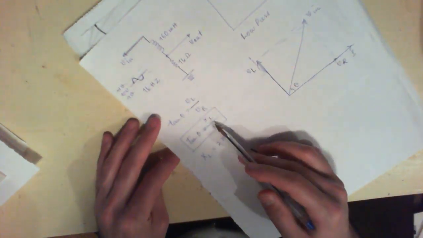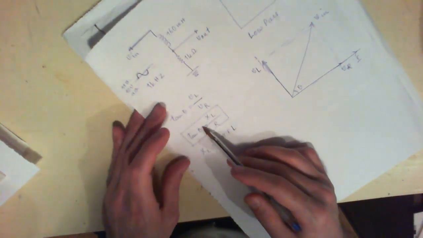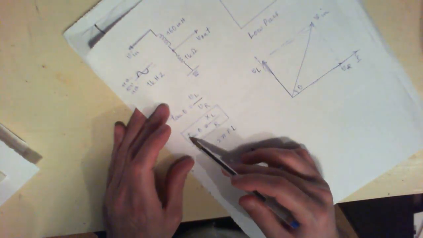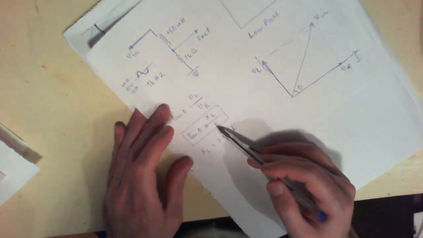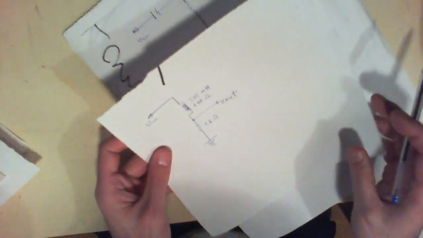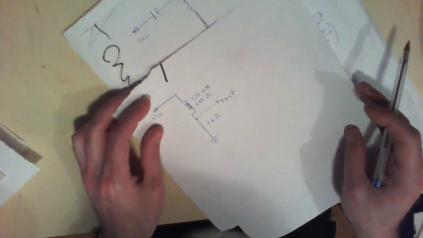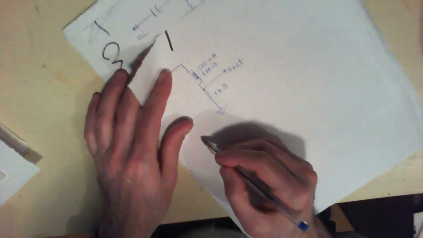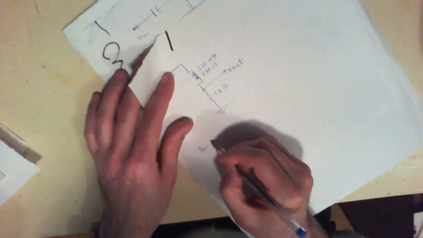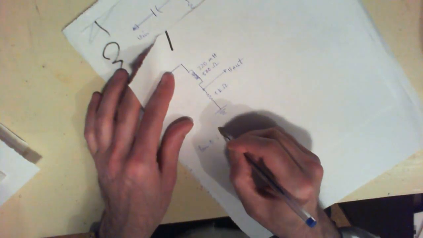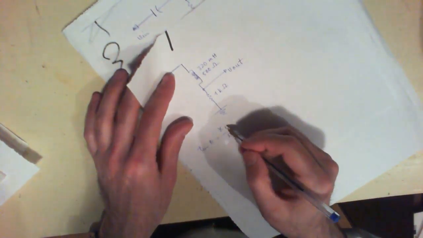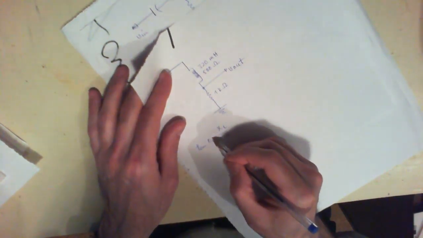So again, your tan of theta is equal to x of L to R. I can calculate tan of theta is equal to x of L to R, for example.